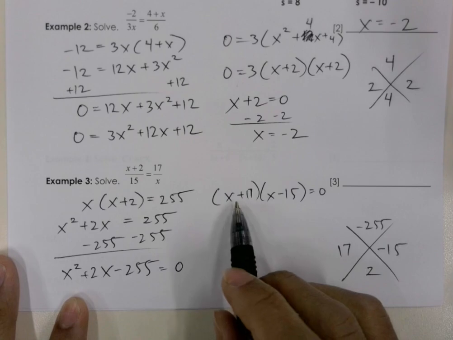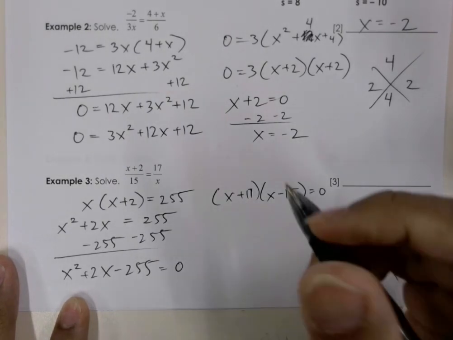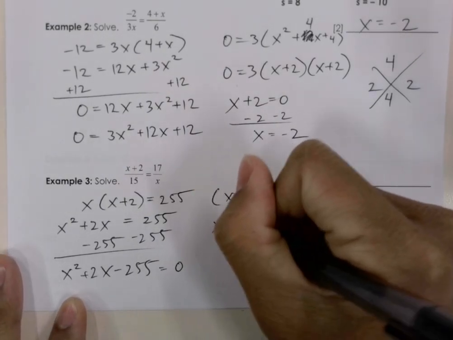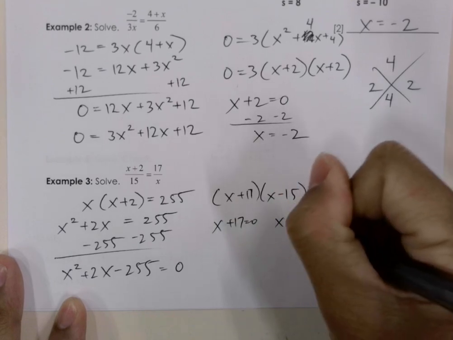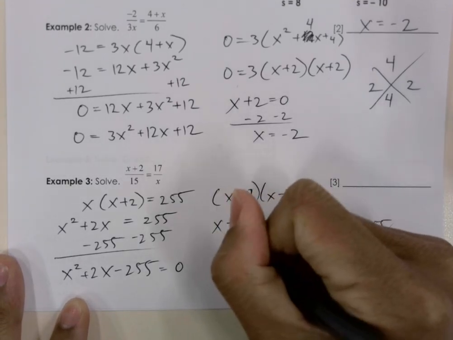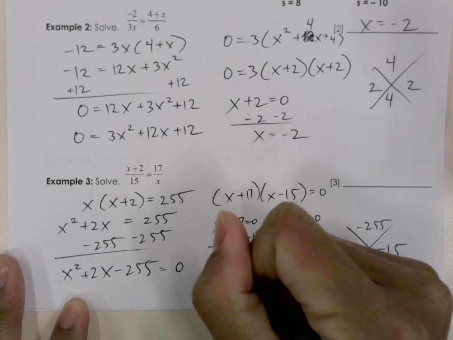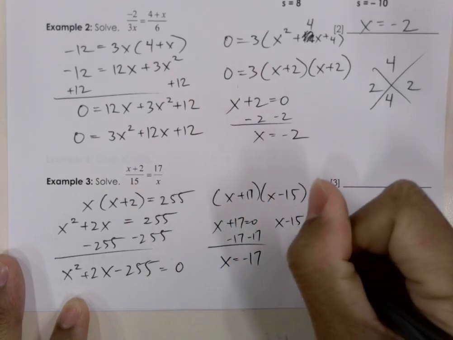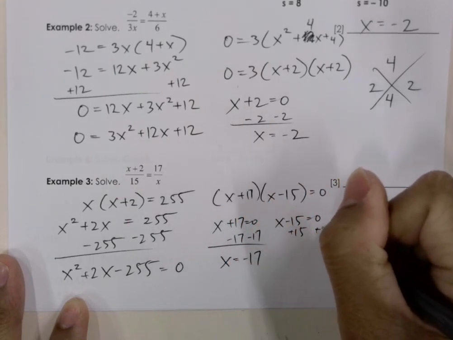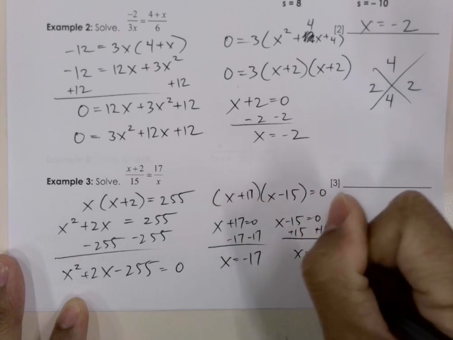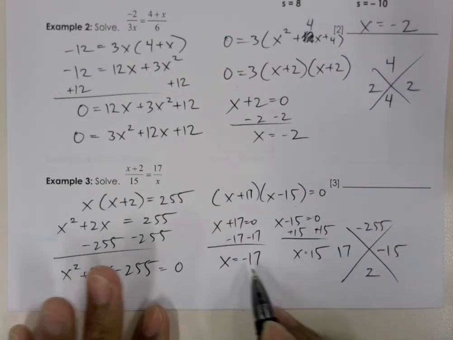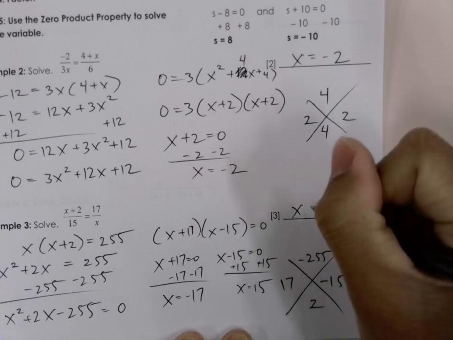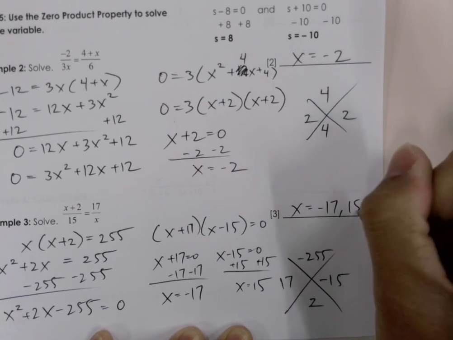All right, so we're going to set both of these factors equal to 0 and solve for x. So x plus 17 is equal to 0, and x minus 15 is equal to 0. Subtract 17 from both sides here, and we get x is equal to negative 17. We'll add 15 to both sides there, and we'll get x is equal to positive 15. Right? So those are our two answers. x is equal to negative 17 and positive 15.